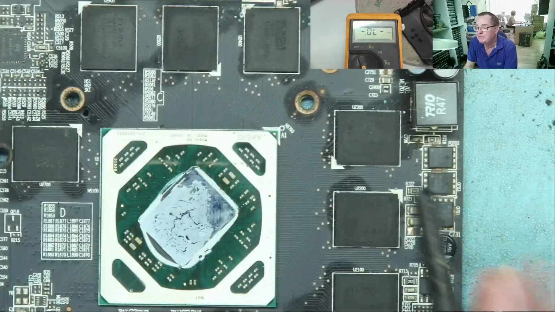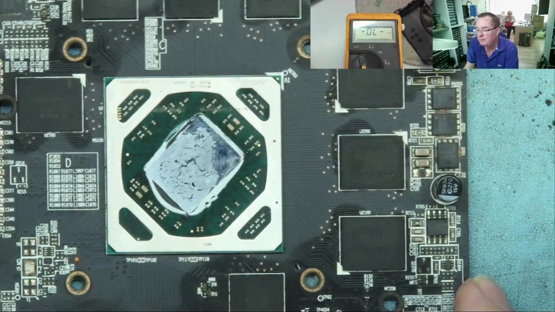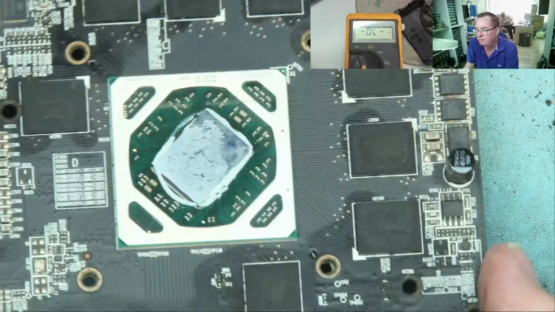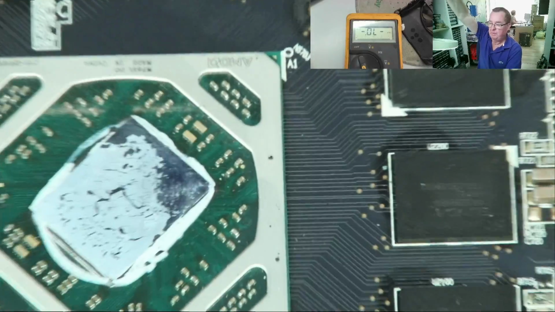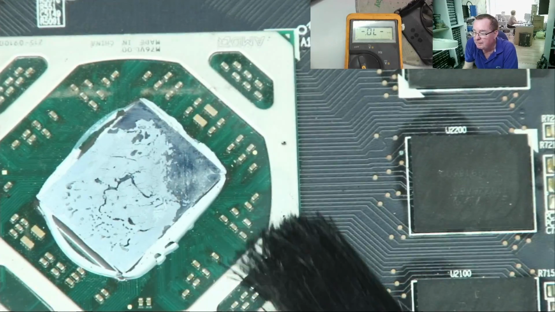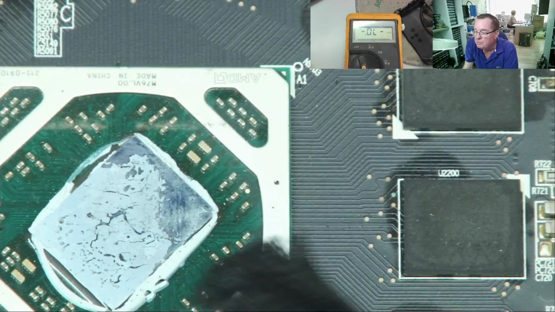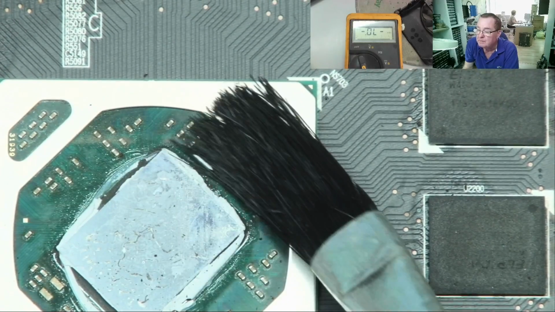Other than that, we can see the GPU. Now, something you'll often find again is people have put them in the oven, or they've been heating it up with hot air, reflowing it supposedly, but not enough to melt the solder. And if that has happened, what you'll usually find is this green area around here is bubbled.